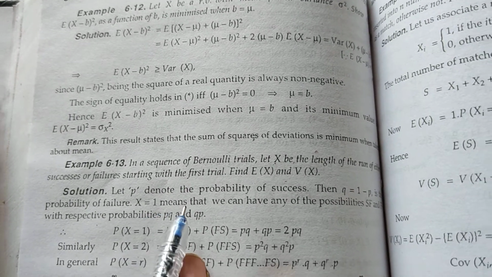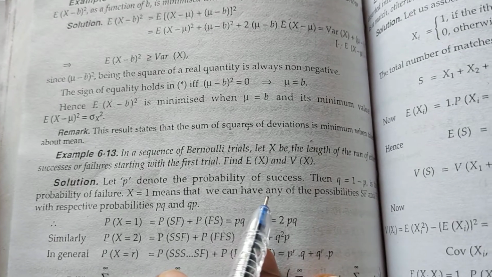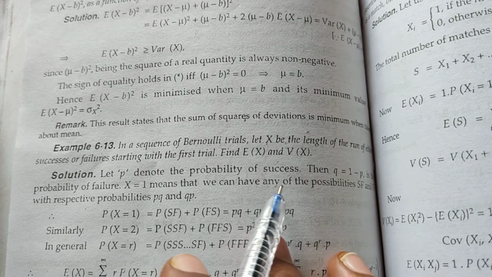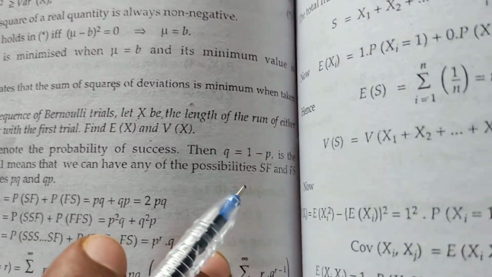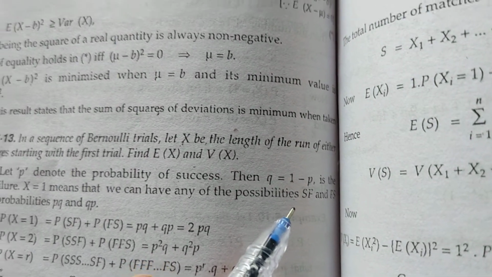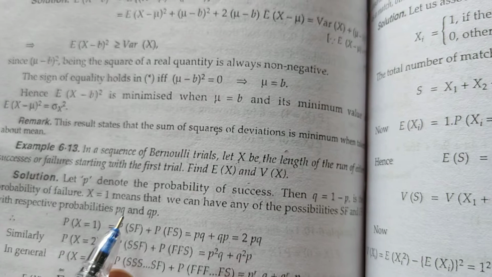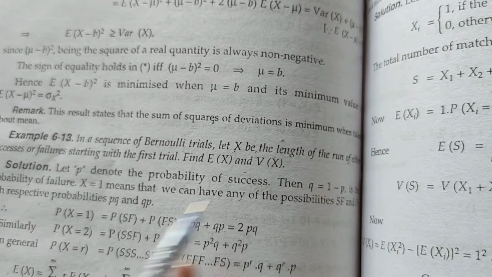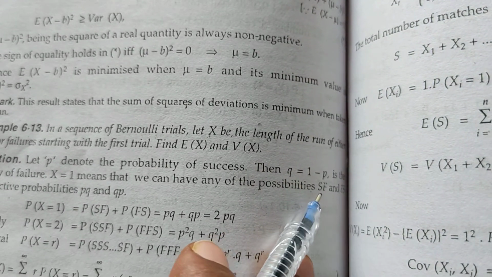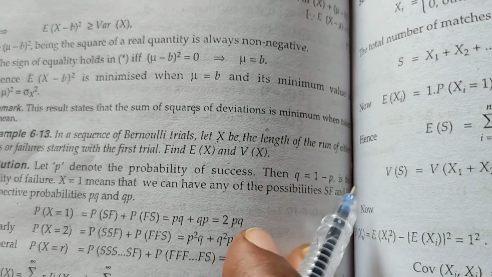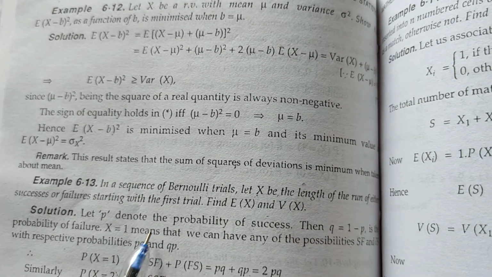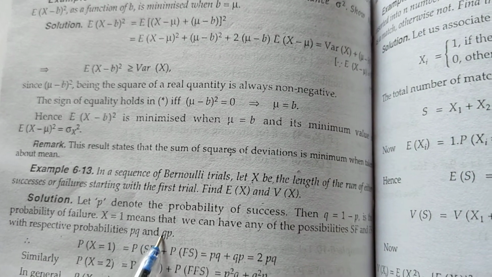X equal to 1 means that we can have either SF or FS, with probabilities PQ and QP. What is SF and FS? SF means success failure, FS means failure success. That is nothing but PQ and QP.